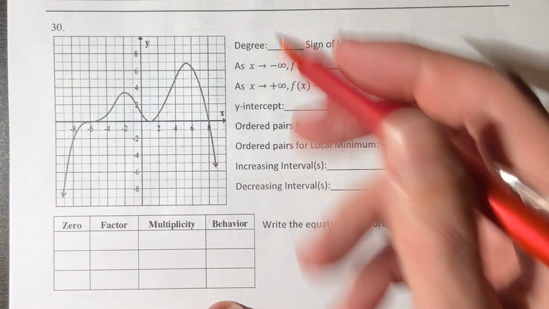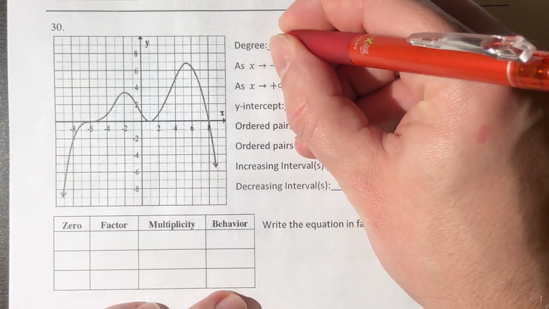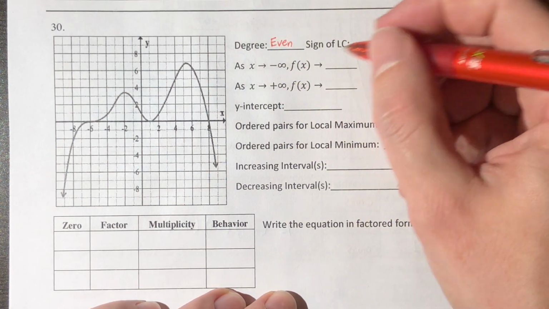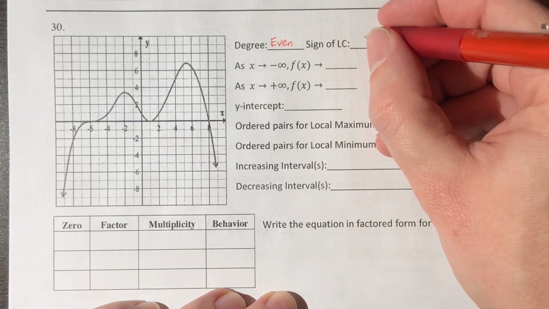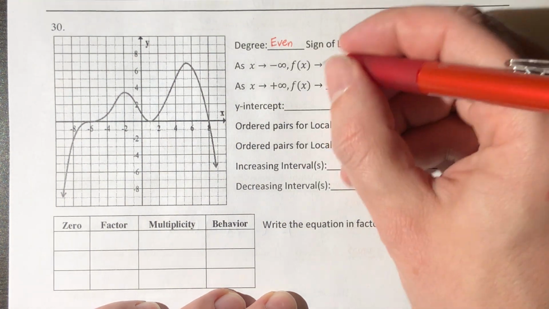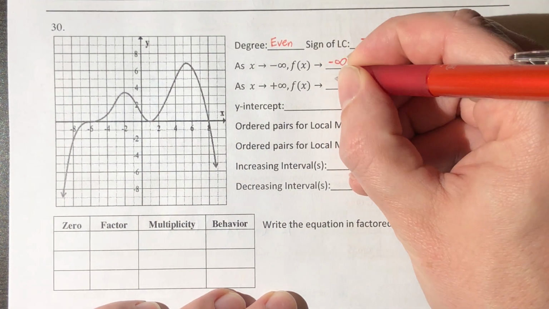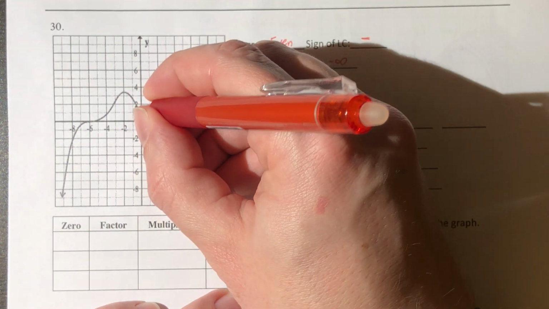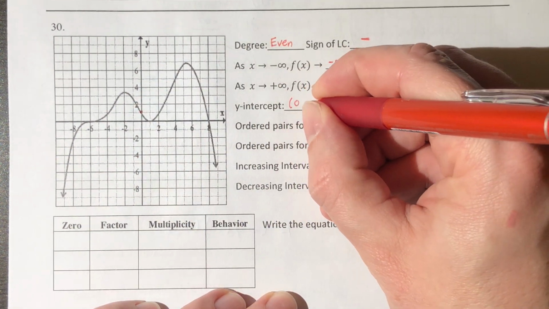Here, both of my arrows go the same direction, therefore my degree is even. Leading coefficient, it's going down to the right, so it needs to be negative. So both of these are going to negative infinity. My y-intercept happens here at the point (0, 1).